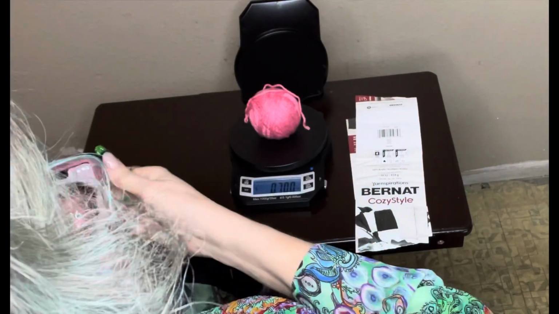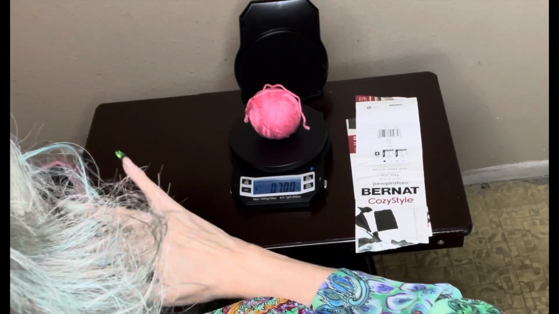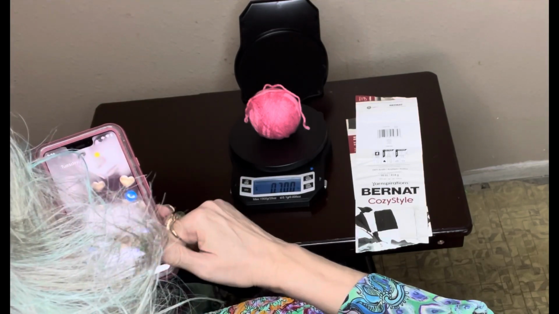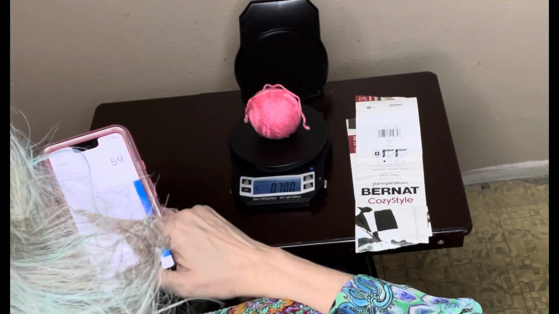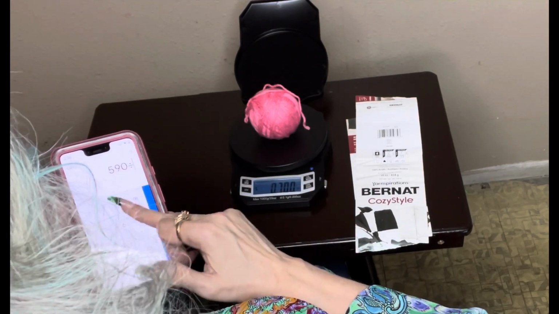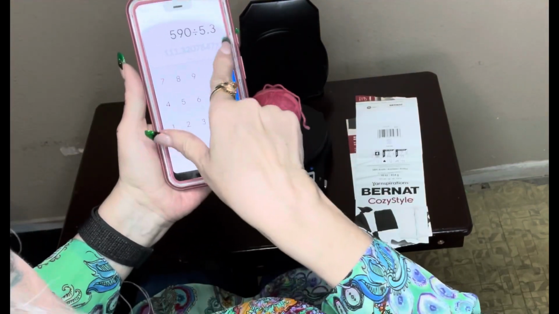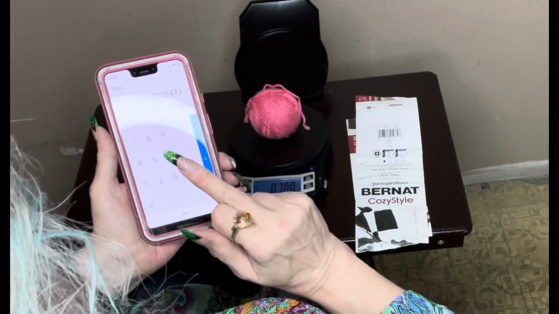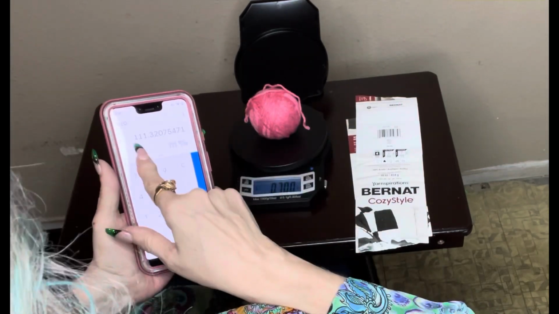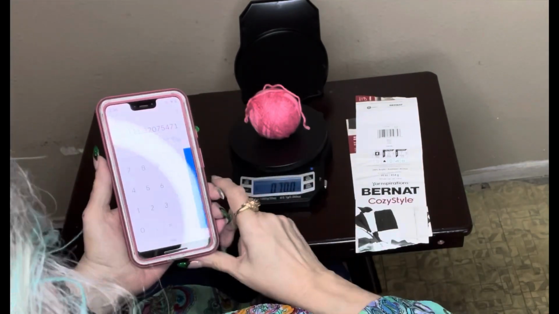I also, because I use it so much, know that there are 590 yards in a cake, and that cake is 5.3 ounces. So I took 590 divided by 5.3 equals 111. So with the mandala, you get 111 yards per ounce.